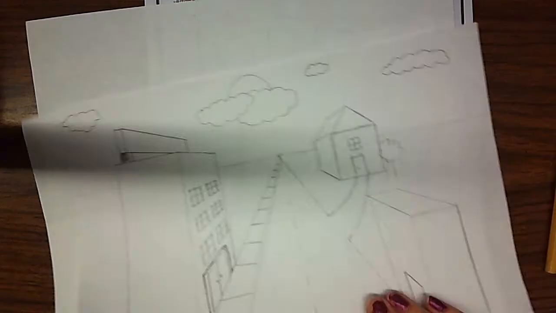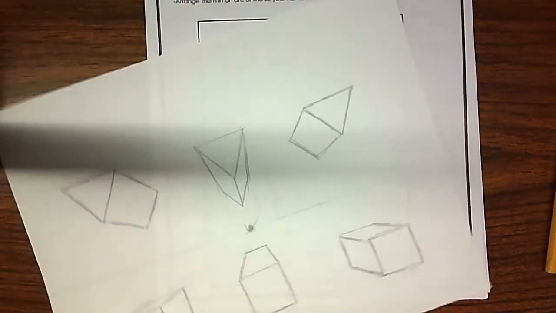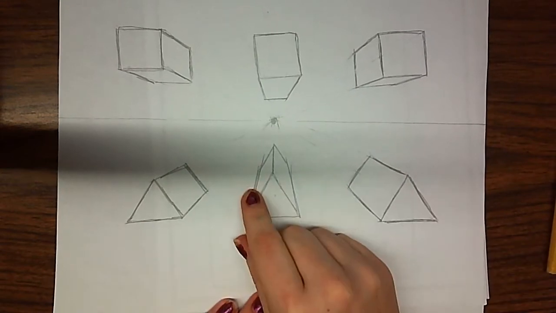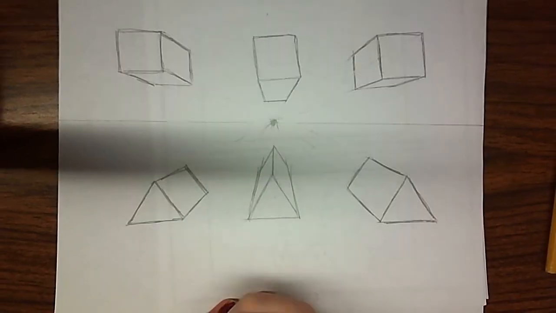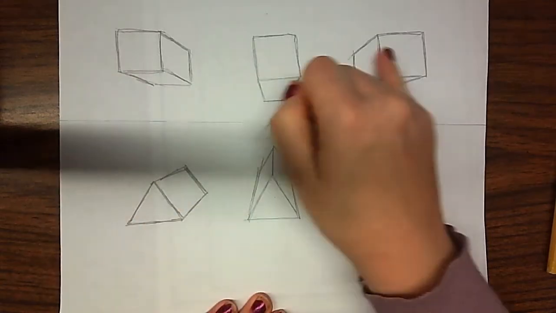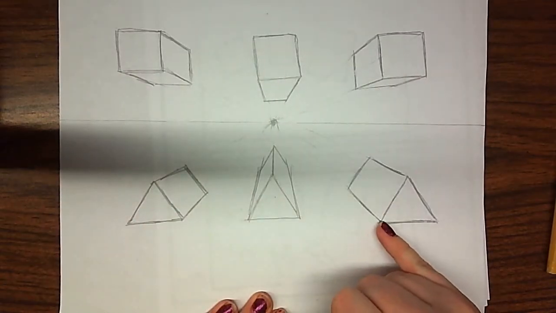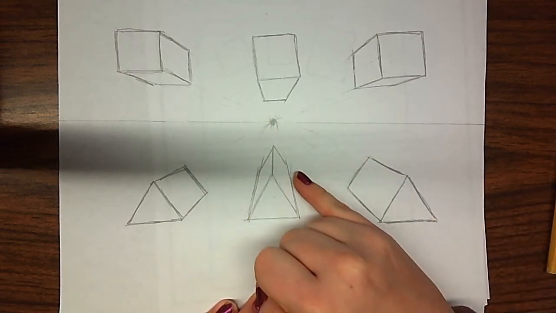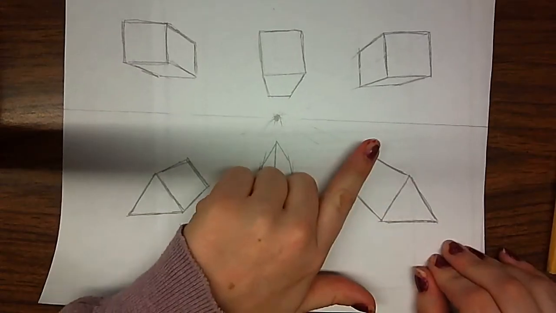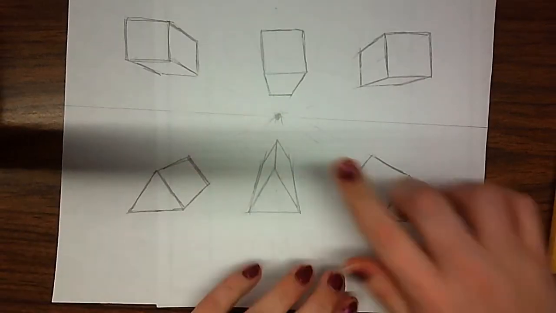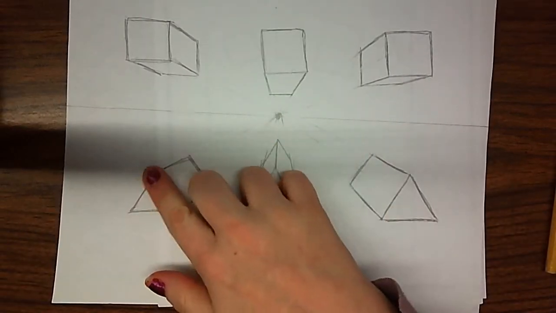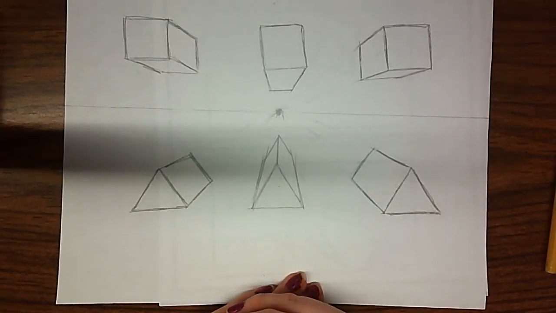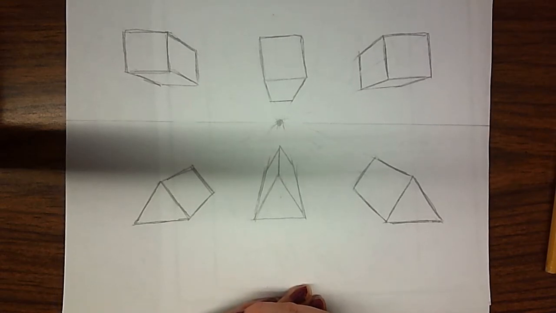Okay, so I'm going to put this aside. Another thing to think about is lesson 1 for our perspective unit was to create these shapes floating in space. So we drew our 3 squares, we drew our 3 triangles, and then from the corners we drew a line to our vanishing point. Then we drew our parallel lines to close off our 3D shape and make it look 3D and put in perspective.